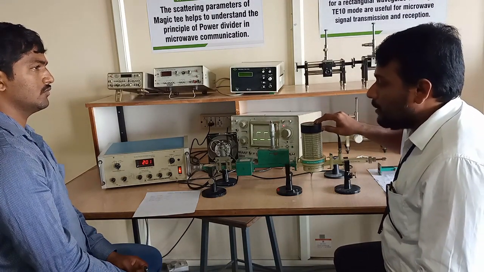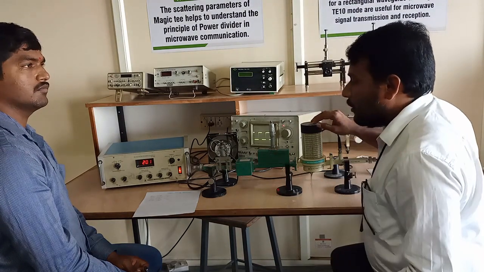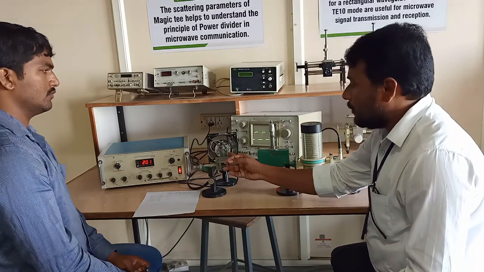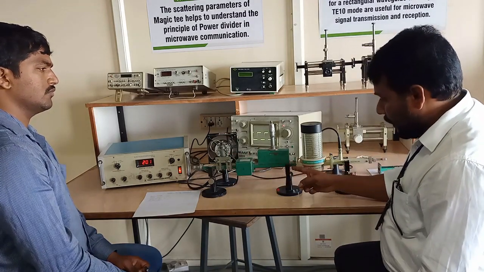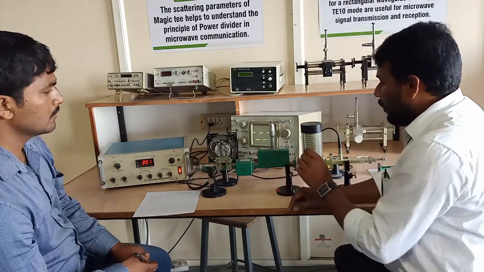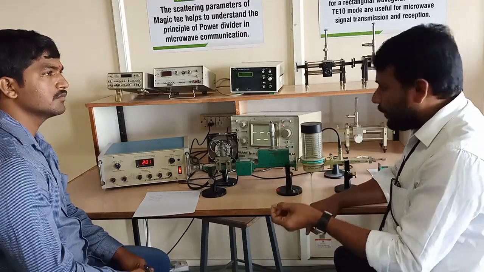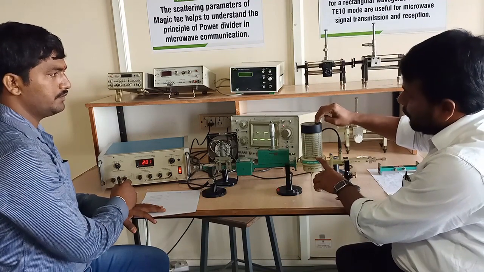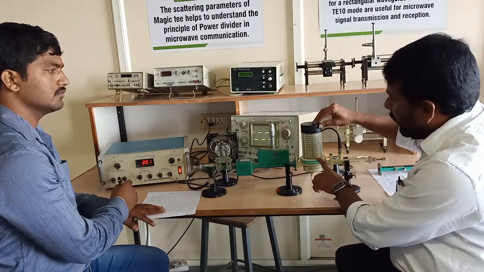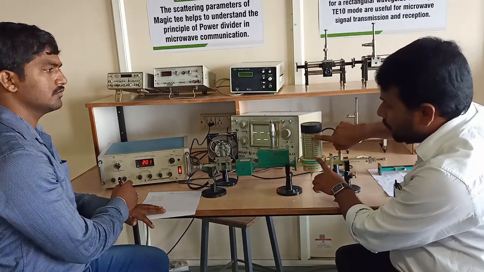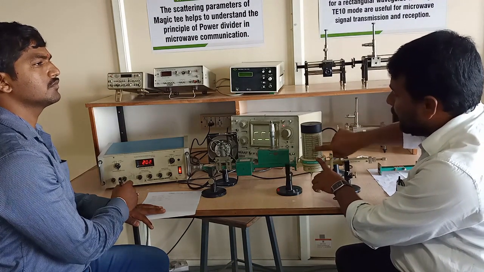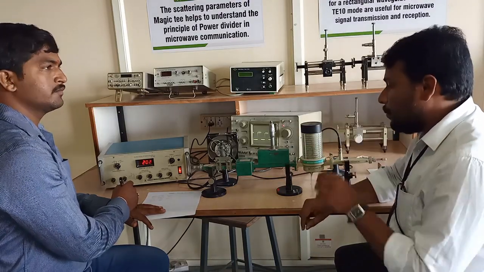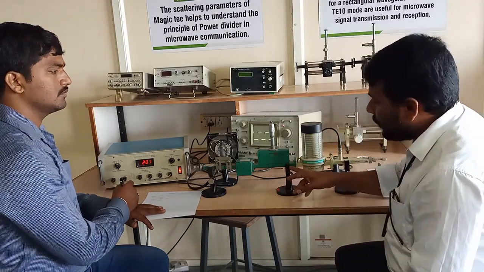Today's experiment is microwave frequency measurement. Whatever energy is generated by the tube, passing through the transmission line, you have to allot a particular frequency to that energy. Here the frequency meter has a band of 8.2 to 12.4, which is the microwave frequency band. In this particular band, you have to allot the exact frequency to the energy.